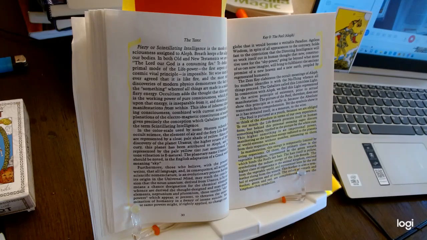Furthermore, those who believe with the present writer that all language and, in consequence, all accepted scientific nomenclature is an evolutionary process having its origin in the universal mind may reach the conclusion that the noun uranium, derived from Uranus, is by no means a chance designation for the chemical element whence are derived the thought, design, and man-made elements Neptunium and Plutonium. So we think these names and things are random, but they're not. They come from the one mind, from the all.